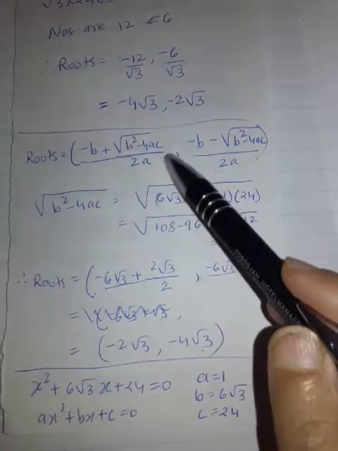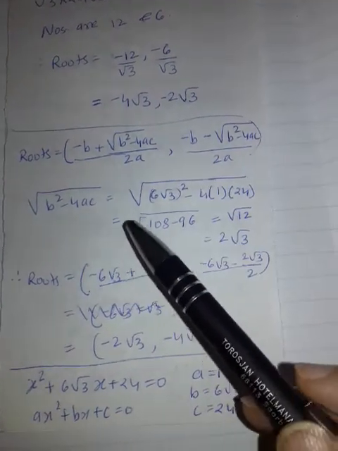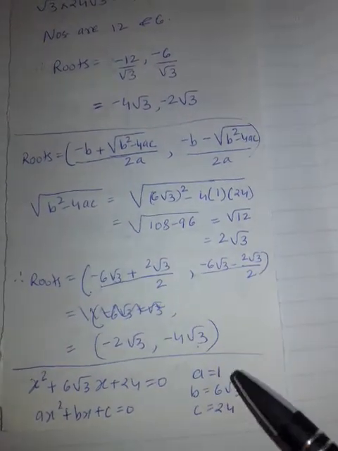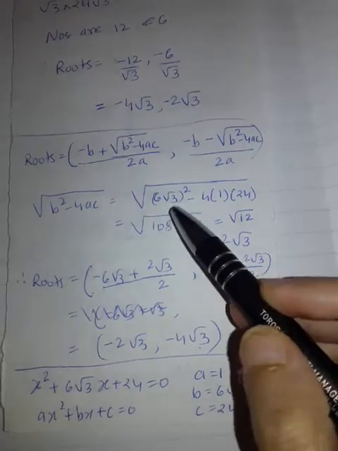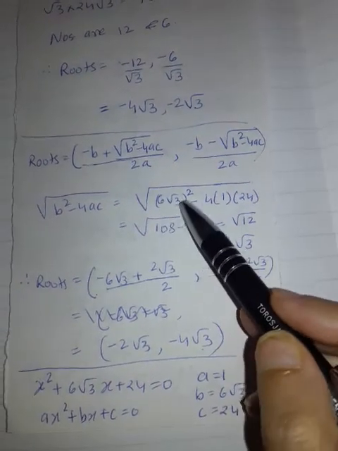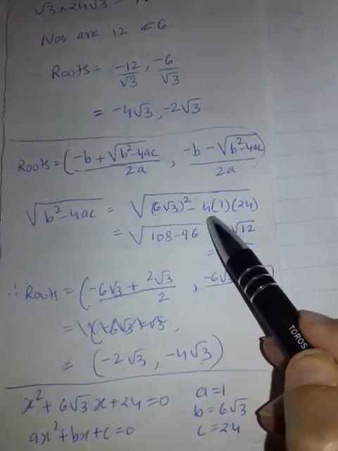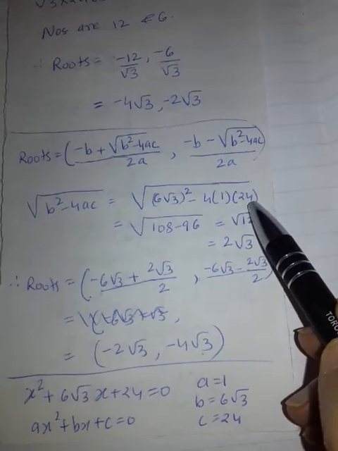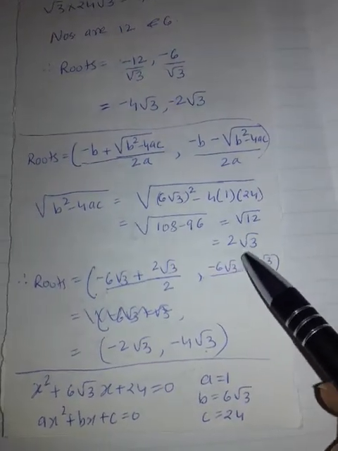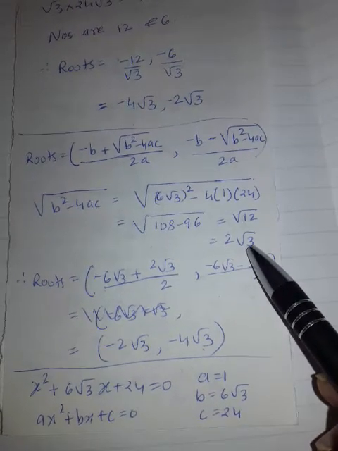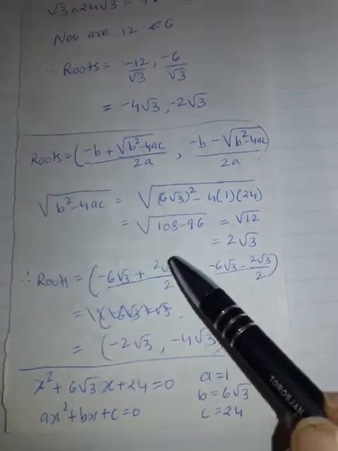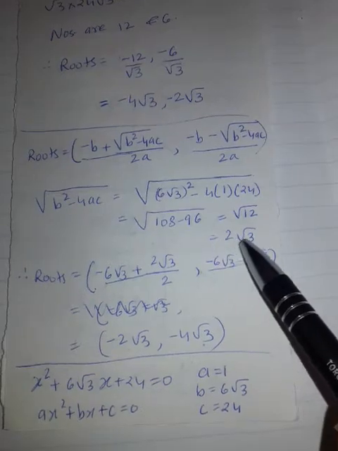First we will find this value, b square minus 4ac. In place of b, we will substitute 6 root 3. So in the square root sign, 6 root 3 squared minus 4 into a into c. When I solve, I get the answer 2 root 3. So the value of the square root of b square minus 4ac is 2 root 3.